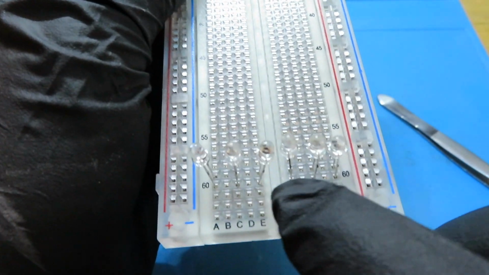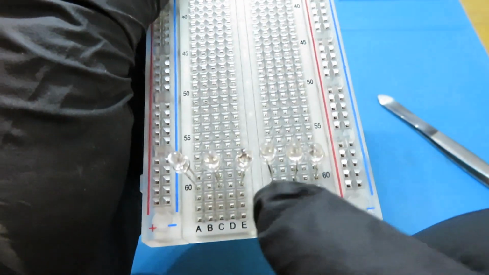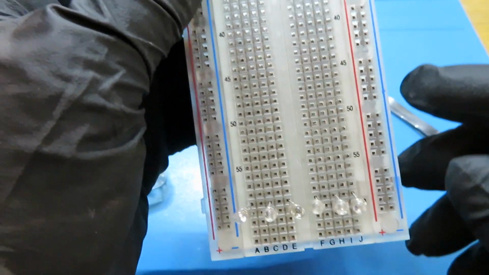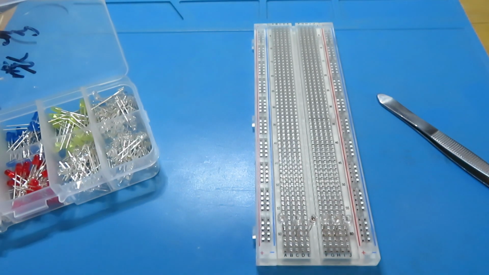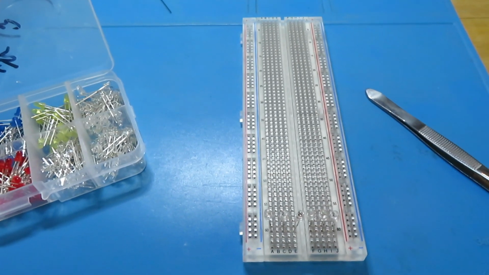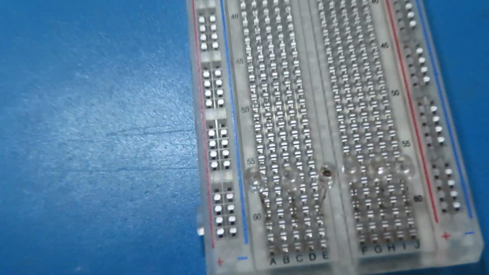Note, in the middle of the breadboard we have this gap. That means one side of the breadboard is not electrically connected to the other one. So we have to place some jump wires connecting anode and cathode from one side to the other side.